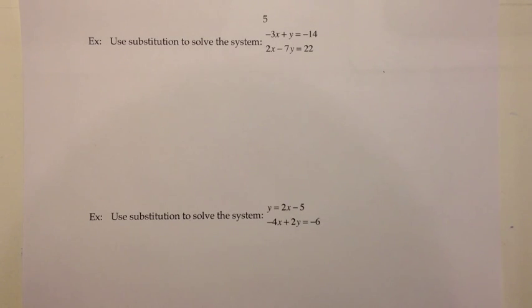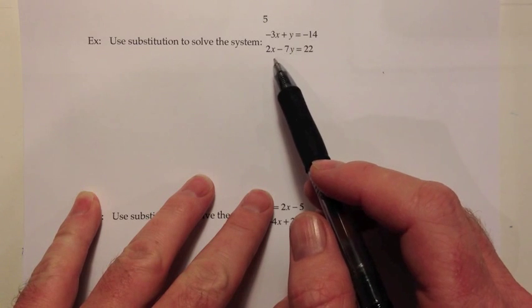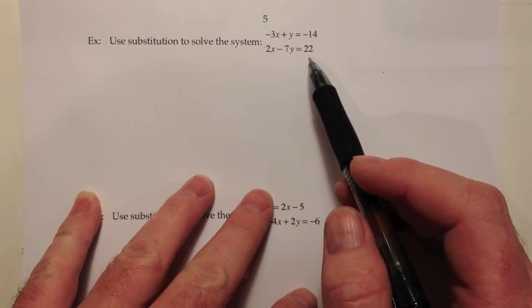Okay, continuing on with section 6.2, solving systems of equations by substitution. Let's look at another example. Negative 3x plus y equals negative 14, and 2x minus 7y equals 22.